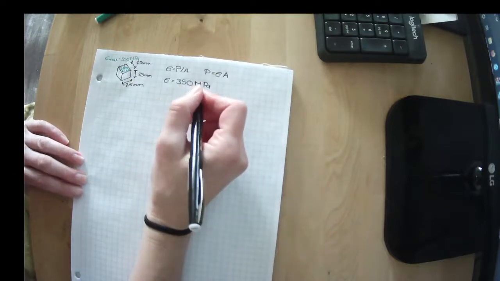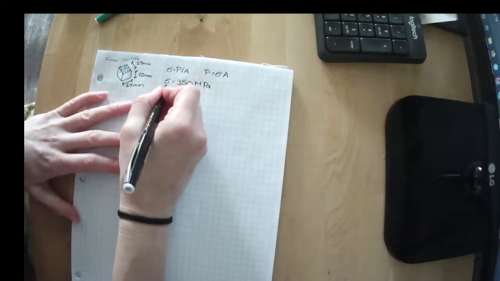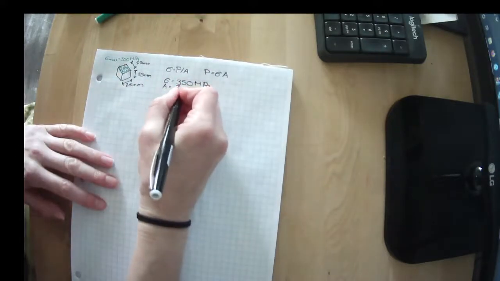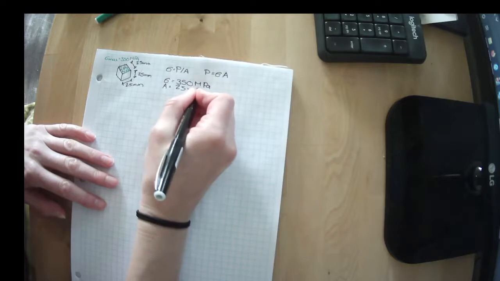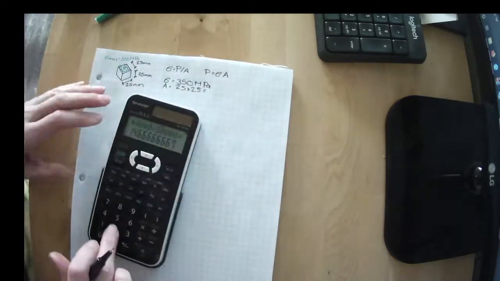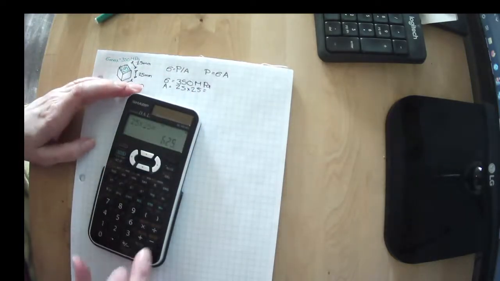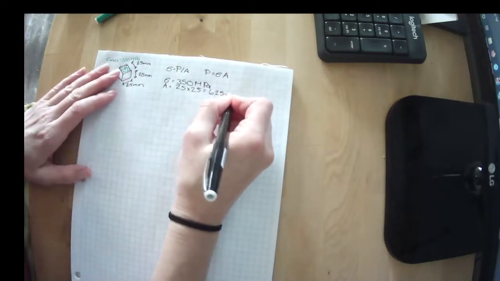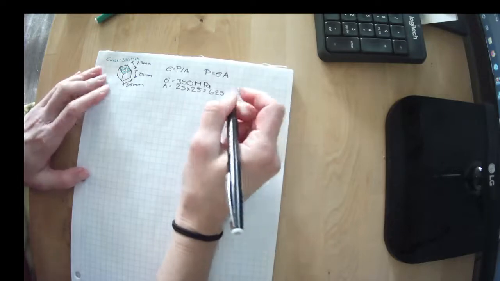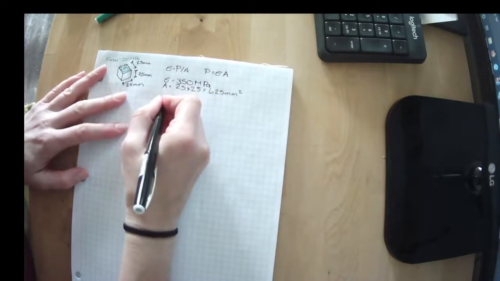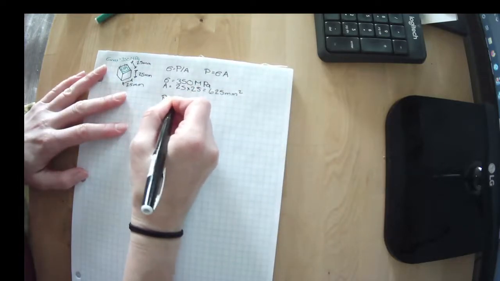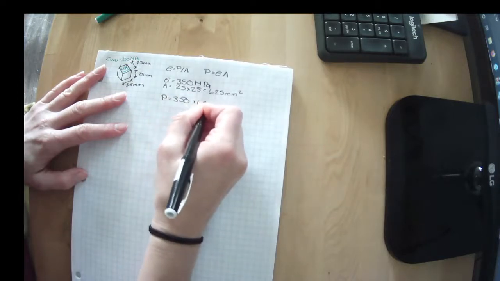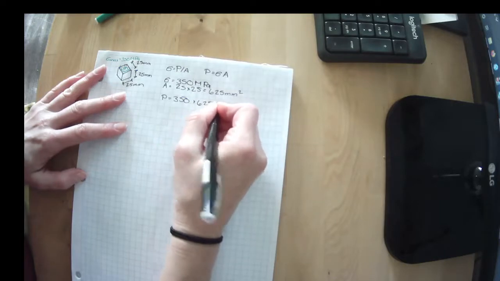That's what they told us. And the area that it's spread over is 25 millimeters by 25 millimeters. 25 by 25, let's plug that in. 625 millimeters squared. So the maximum force is 350 MPa times 625.